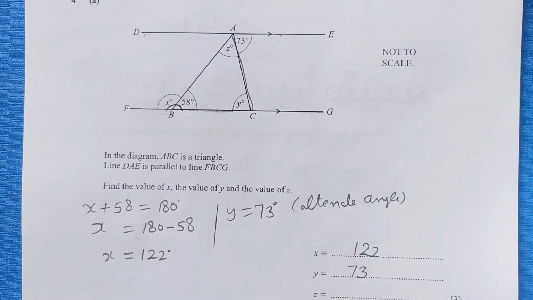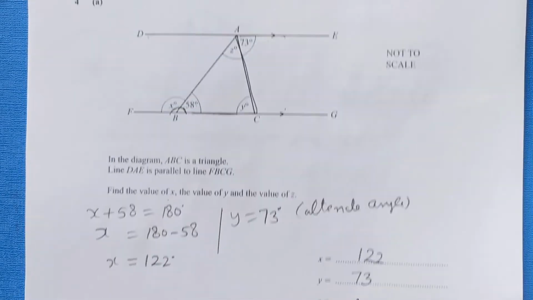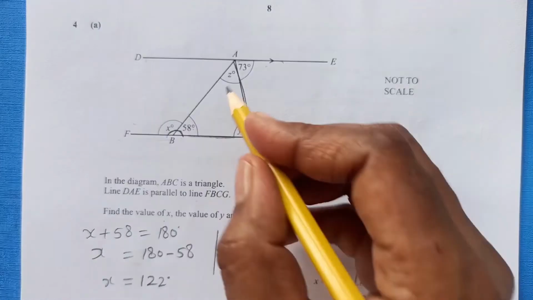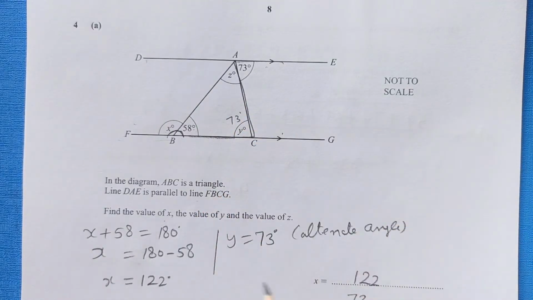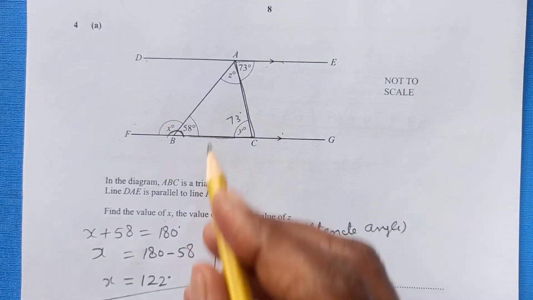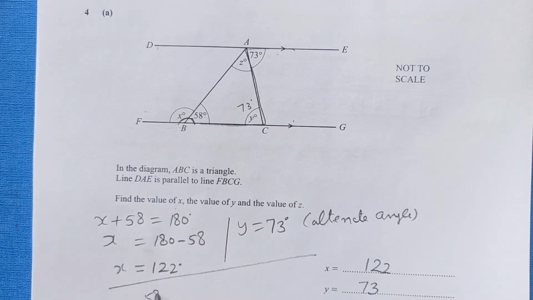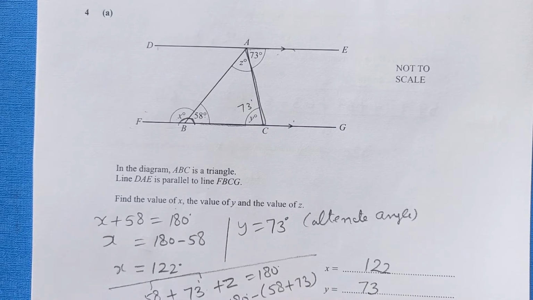Now we are left with z. To find out z, we have to add all of these. We got y as 73, so we can add them: 58 plus 73 plus z equals 180. I can just write directly z equals 180 minus 58 plus 73.